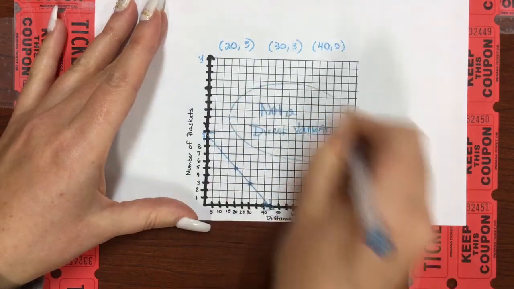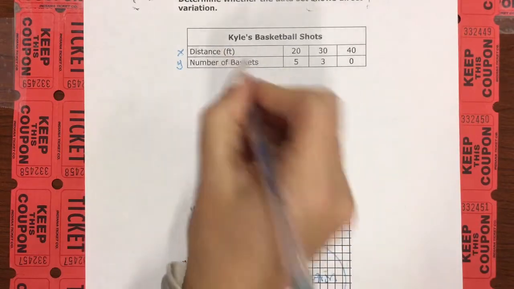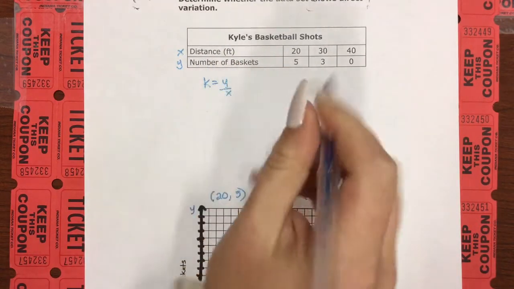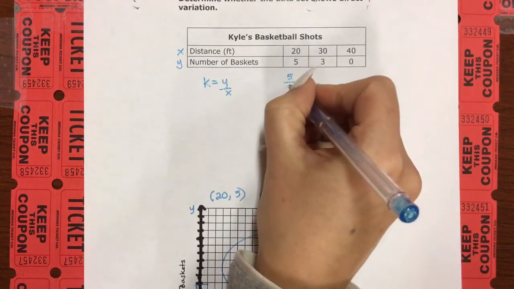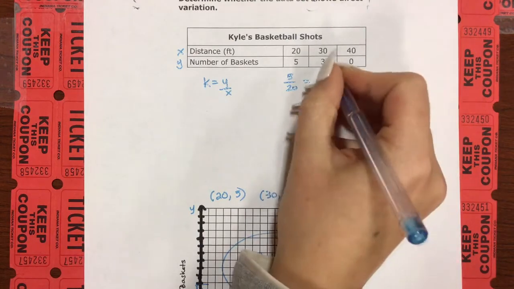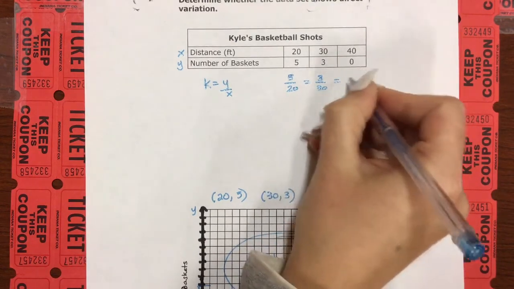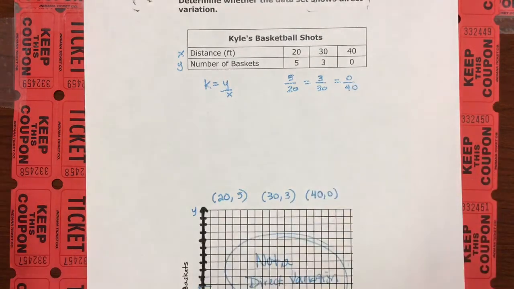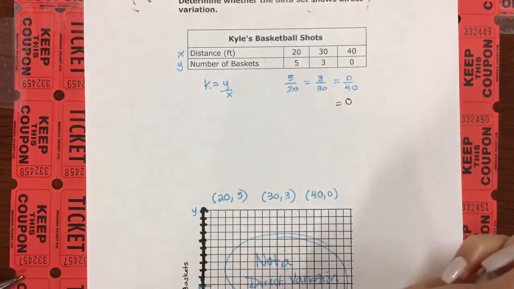Okay. So we had to prove it graphically and also through the table. So remember, we're looking at the relationship k equals y over x. So this is our y, this is our x. We're going to go 5 over 20. That needs to equal 3 over 30, which needs to equal 0 over 40. Well, right off the bat, I see that 0 over 40 is the same thing as 0.